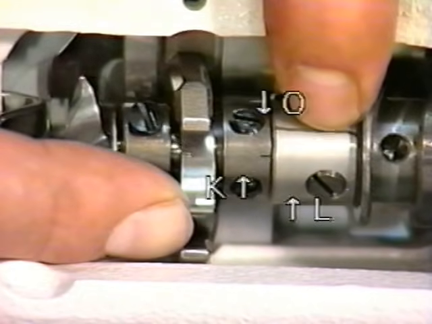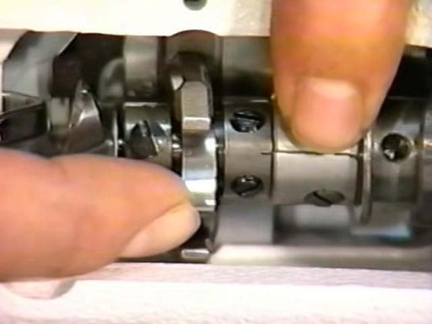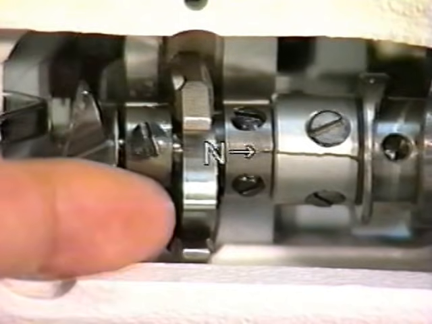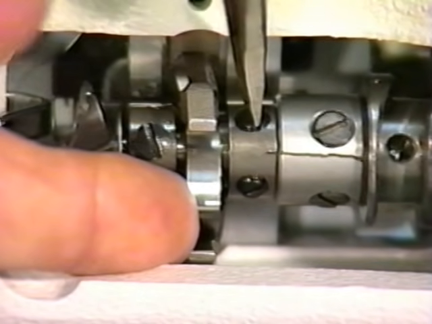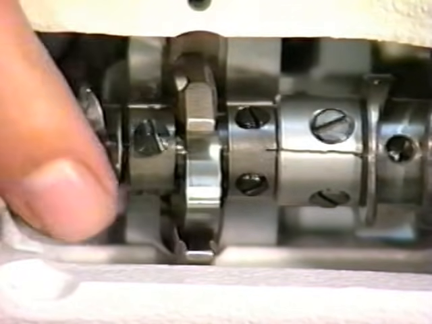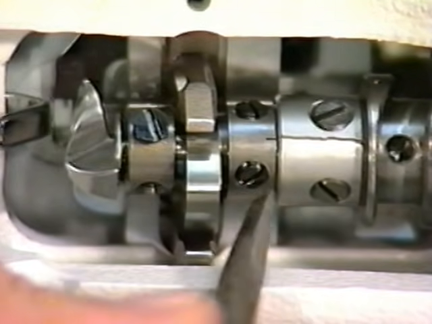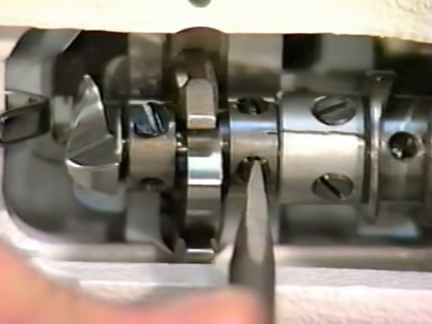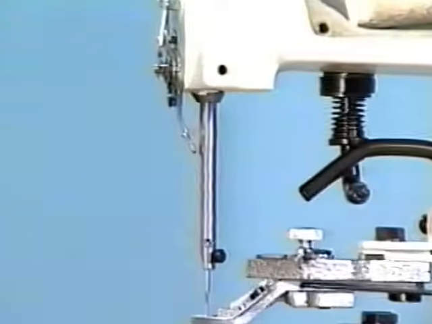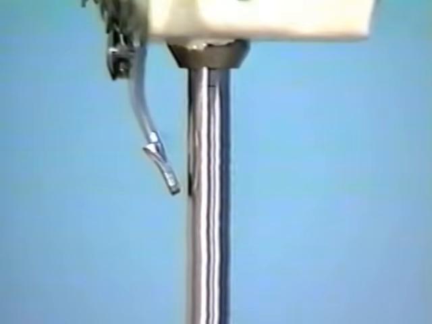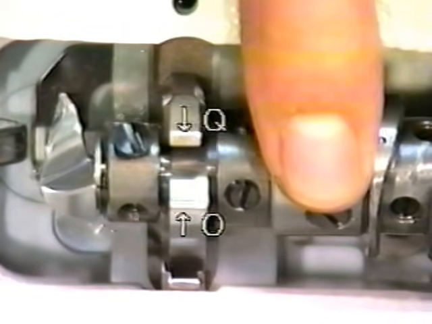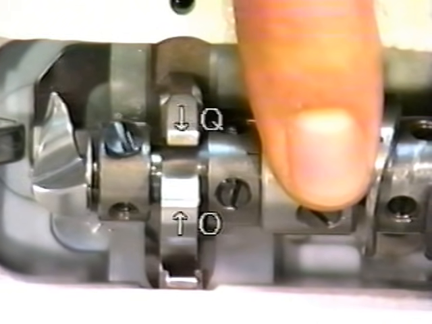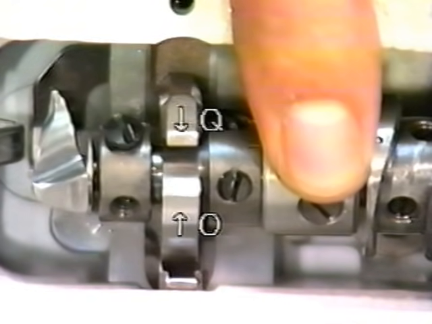Adjust the clearance between cam K and shaft L to O, and tighten the screw in the yoke slide cam while aligning marker N on the yoke slide triangular cam with the looper mounting shaft. Turn the pulley until the lower marker line on the needle bar is aligned with the bottom end face of the needle bar lower bushing. At this time, align yoke slide triangular cam O with the center of yoke slide positioning finger Q.